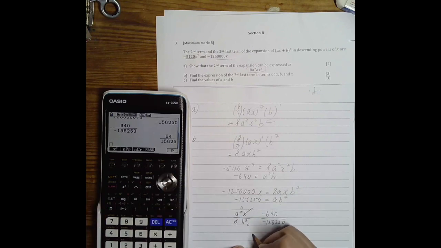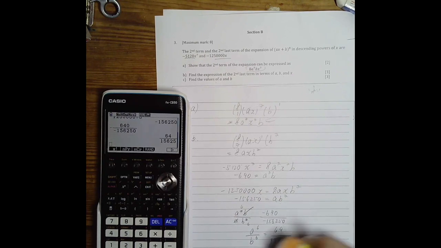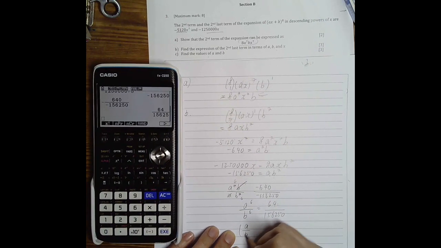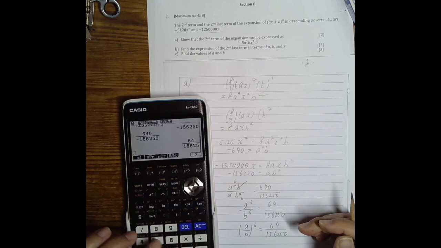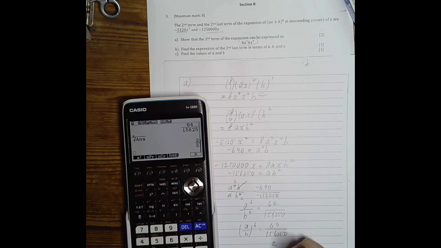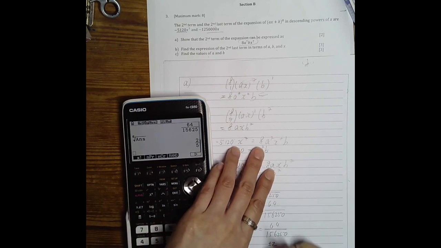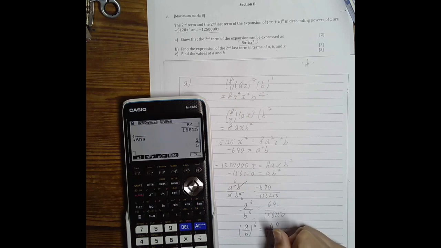So now we have a^6 over b^6 equals 64 over 156,250, cancelling the 0 already. All right, if I use the index law here, (a over b) to the power 6 will be equal to 64 over 156,250, which means that if I take the 6th root, I get 2 over 5. Remember, it's an even index, so it's plus or minus. That is the painful bit. So we have plus or minus 2 for a, and plus or minus 5 for b.